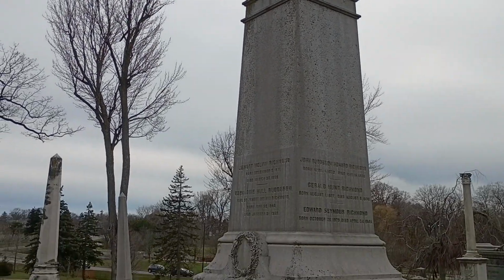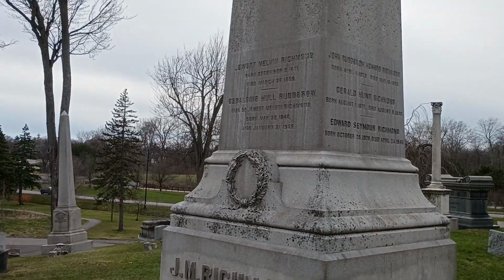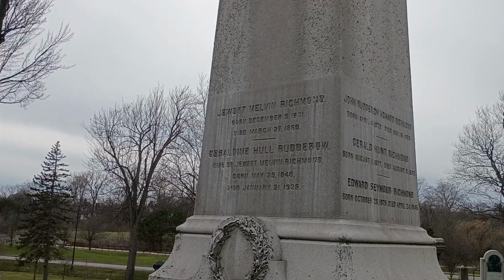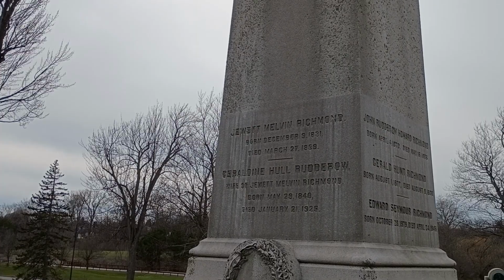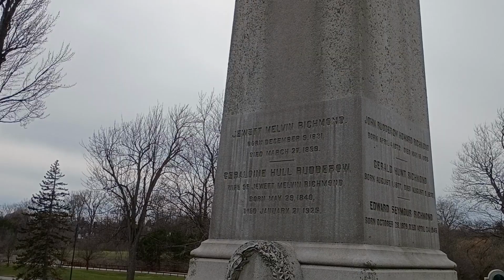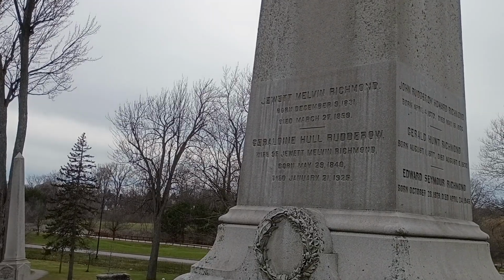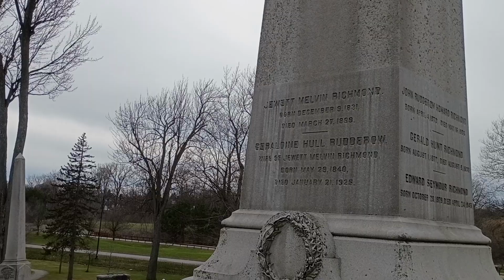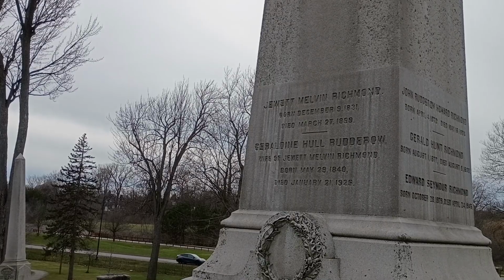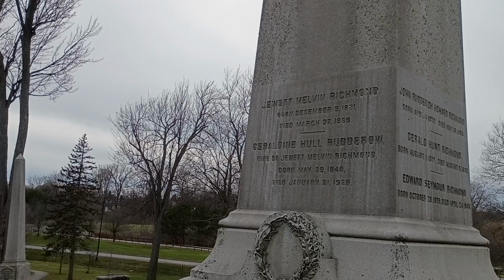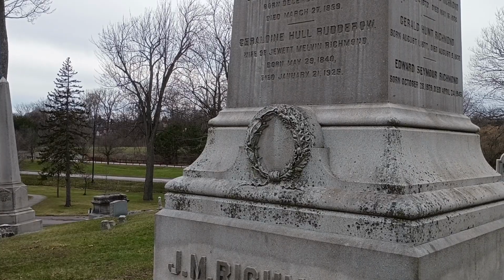This particular monument belongs to J.M. Richmond. His proper name is Jewett Melvin Richmond. He was born December 9, 1831, passed away March 27, 1869. He's joined here by his wife Geraldine Hull Rudrow, wife of Jewett Melvin Richmond, born May 19, 1840, passed away January 21, 1825. You'll also see representation of the laurel wreath that we discussed earlier.